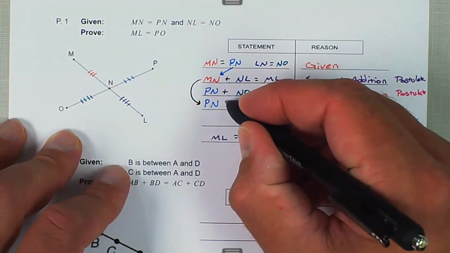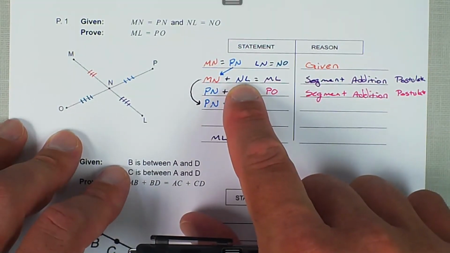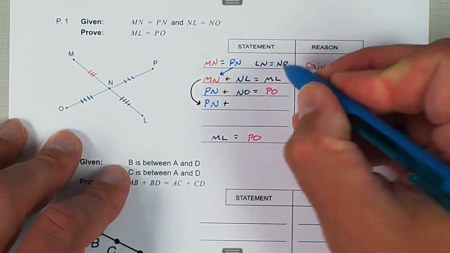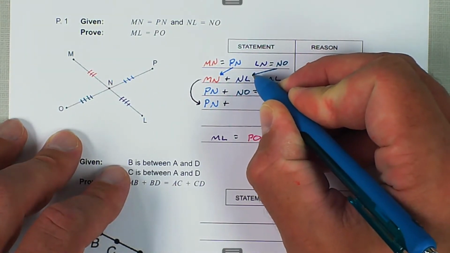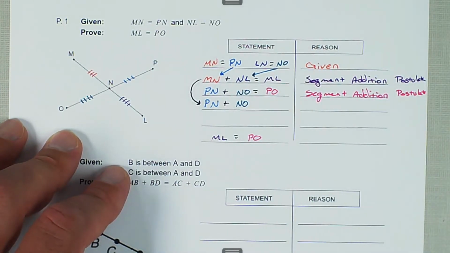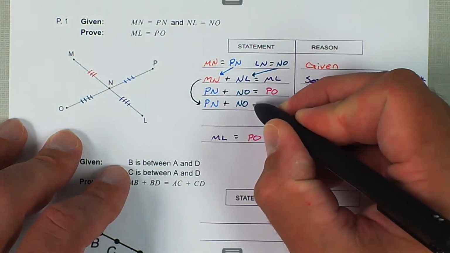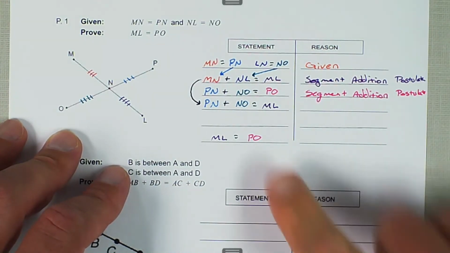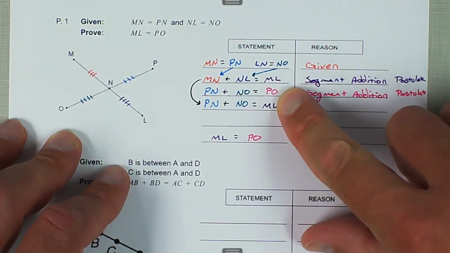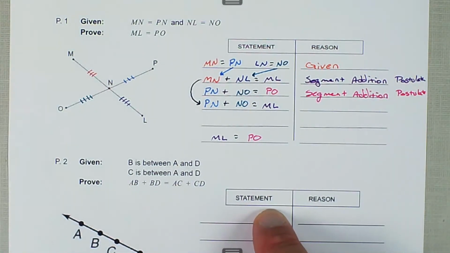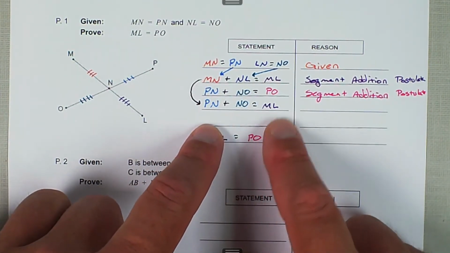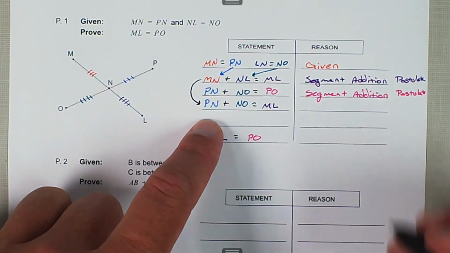We're still going to add, and that's MN is equal to LN, but how can we get rid of LN? We say LN is equal to NO. So we can take that LN out and substitute in NO. And that is still going to be equal to ML. Now we can see that this is the exact same equation, PN plus NO equals. The only thing that changes are those 2 values on the outside. And the way that we were able to get that is by that substitution up there. So that's going to be the substitution property of equality.